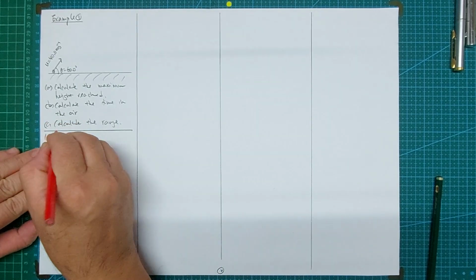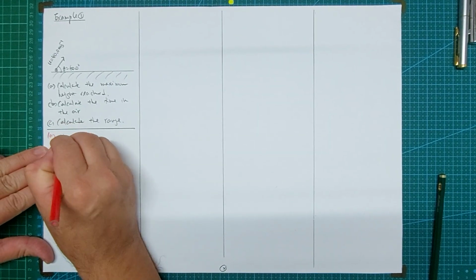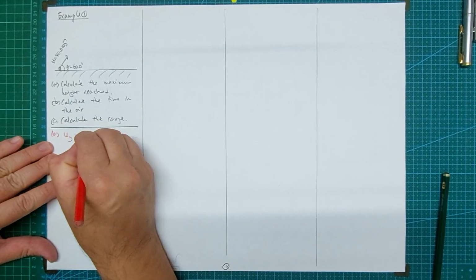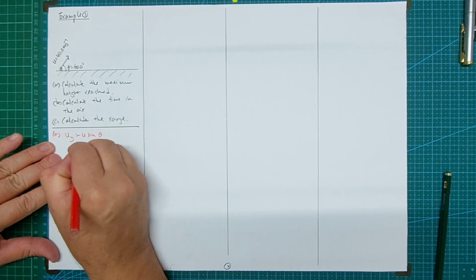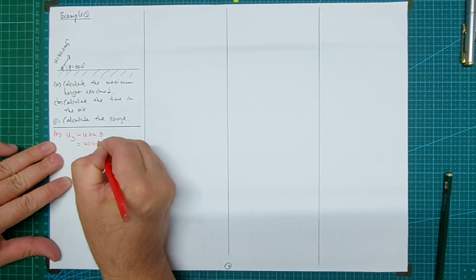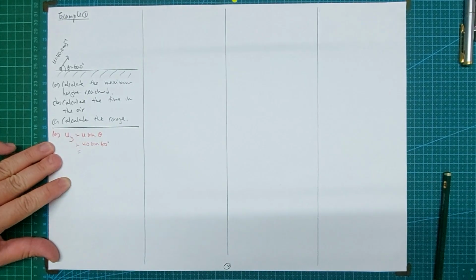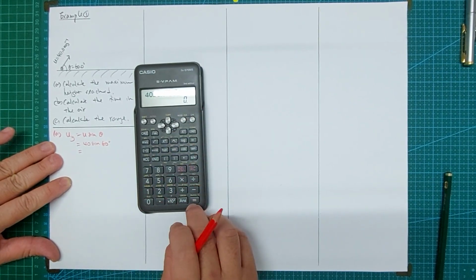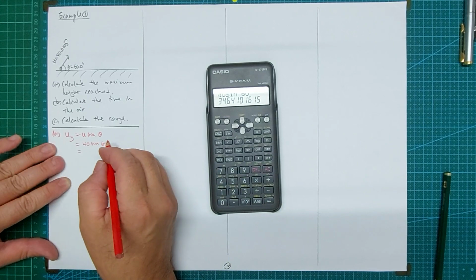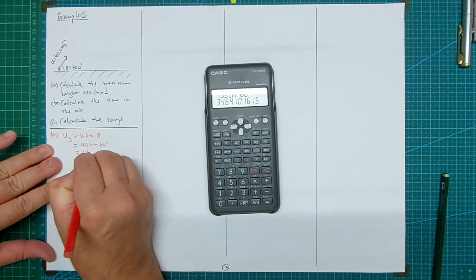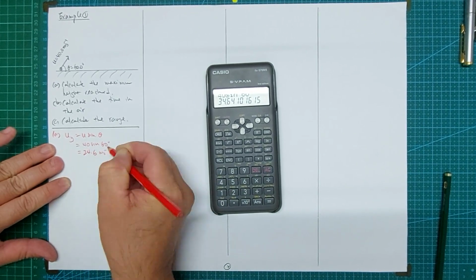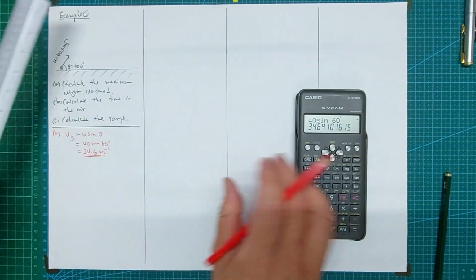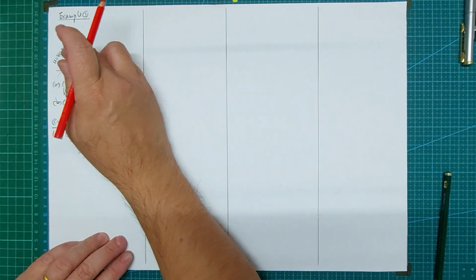Our uy is u sine theta, so that is 40 sine 60, which gives 34.6 meters per second. That is the vertical component.